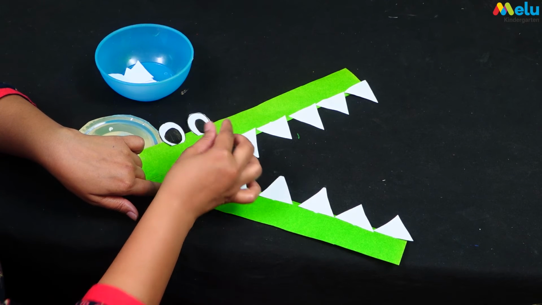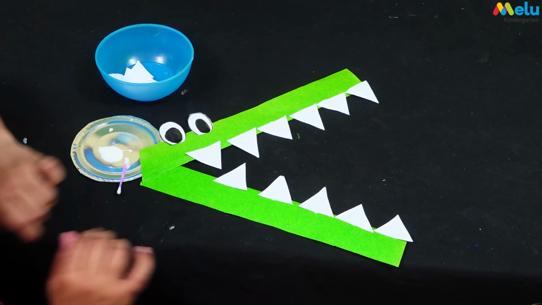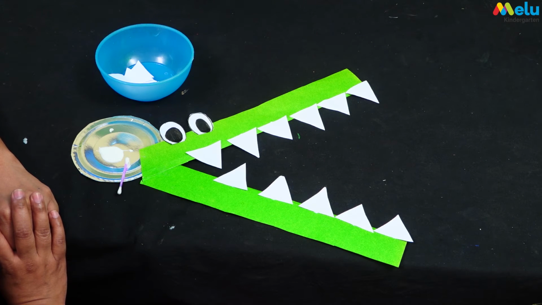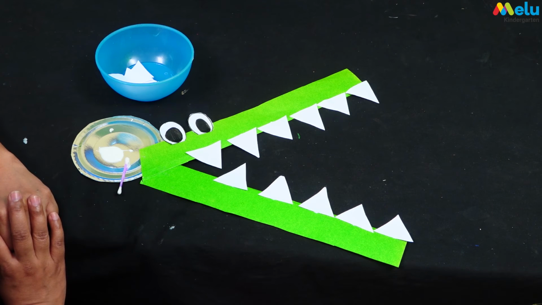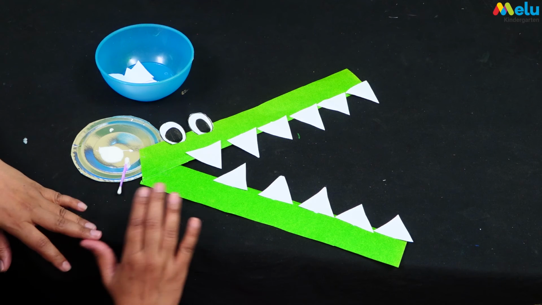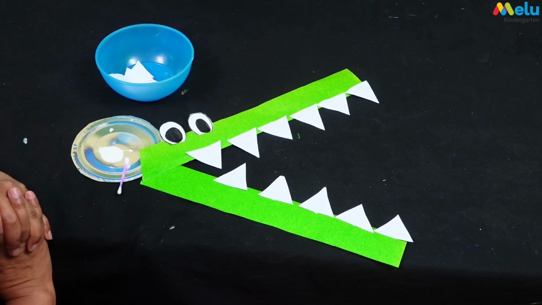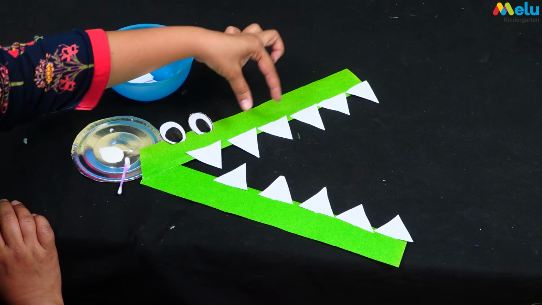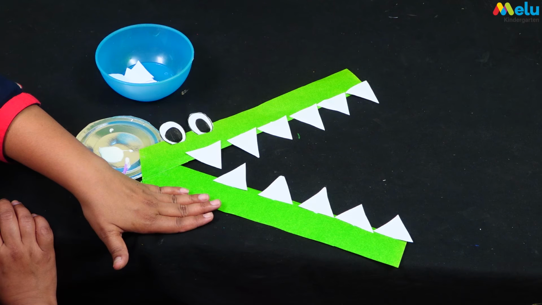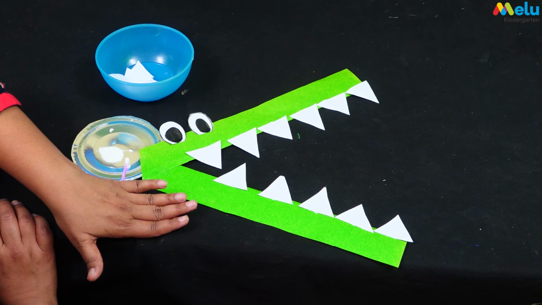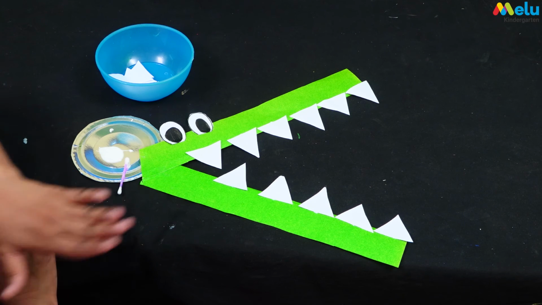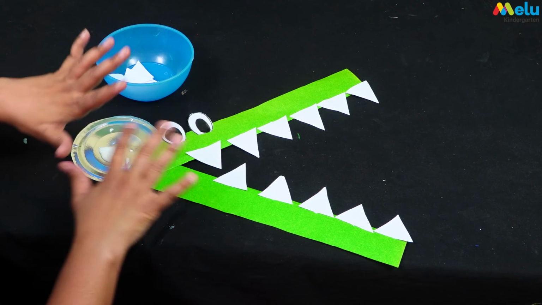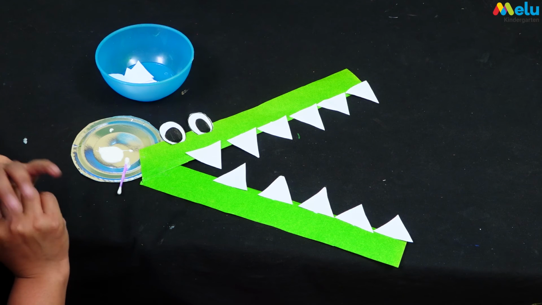Yes, children, can you tell me how I converted the slanting lines before? And now, can you see the picture? How it turned out? Yes, it is an alligator, right? So we have pasted two eyes and small pieces of triangles as teeth. So our slanting lines became an alligator, right, children? So please do this activity at home with these requirements. It will be a lot of fun for you.